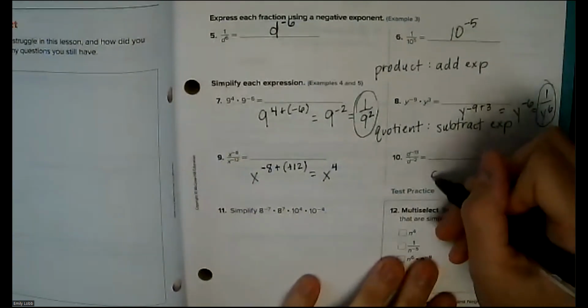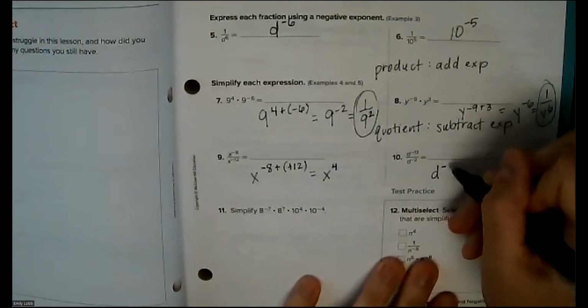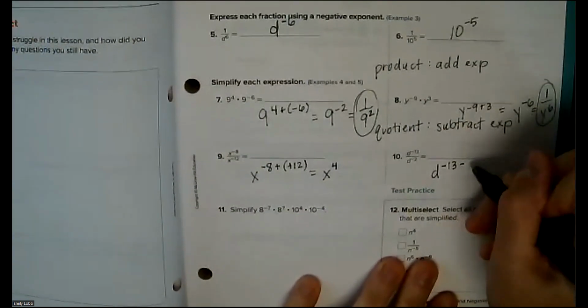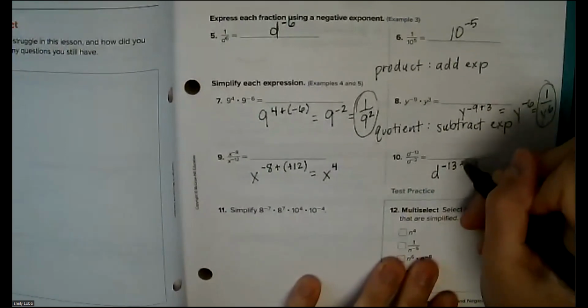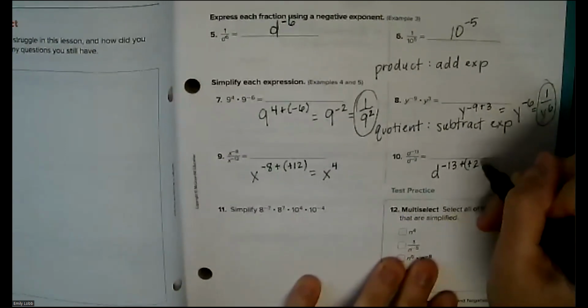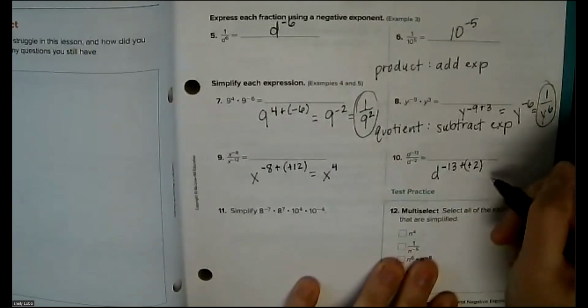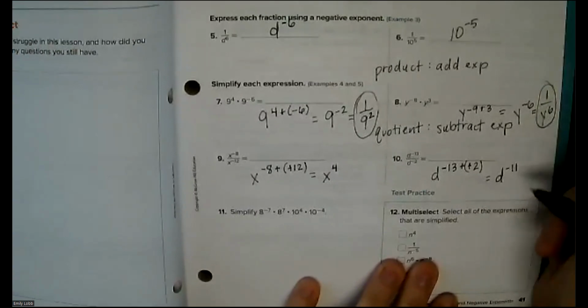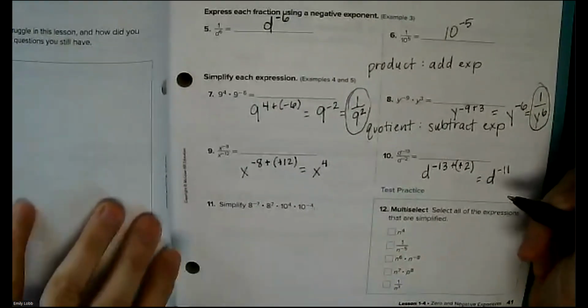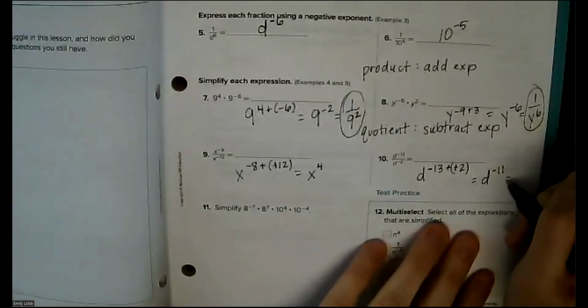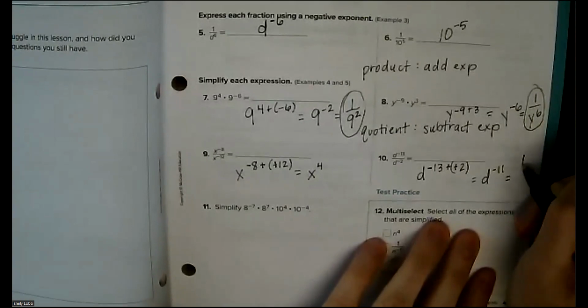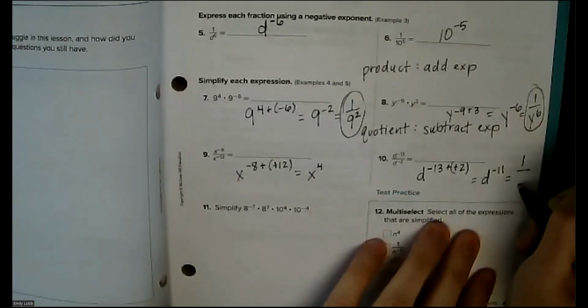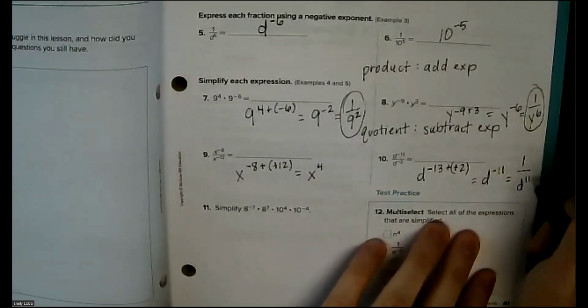So D, we have negative 13 minus a negative 2. So it's getting a little less negative. So D to the negative 11. Are we done yet? We have to simplify because we need a positive. So we need to write it as 1 over D to the 11th.